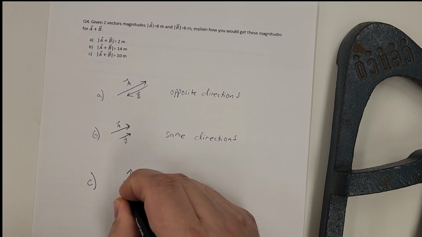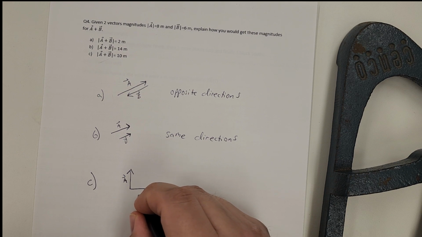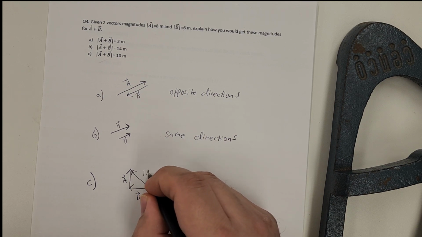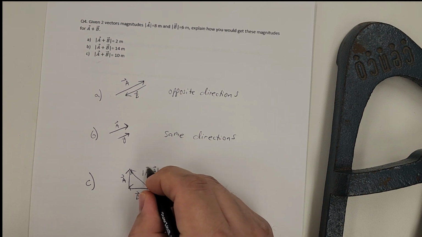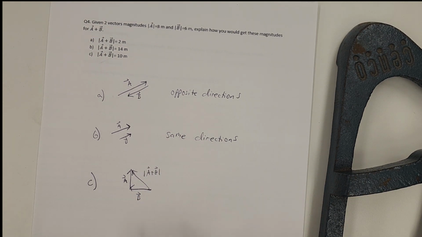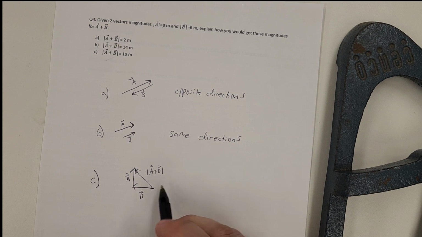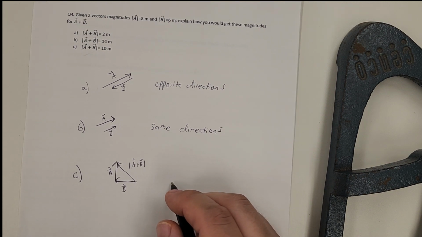I'm going to put A going up, and B going over. Yeah, we'll go this way, whatever. So then this would be A plus B. Okay. And I want to try and figure out what that is. If I put them at a right angle, then we'll go ahead and we'll see what's... then the other two would be at a 45. So let's figure out what that would be.